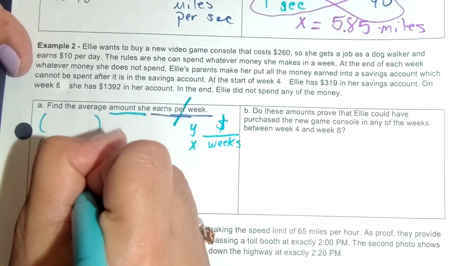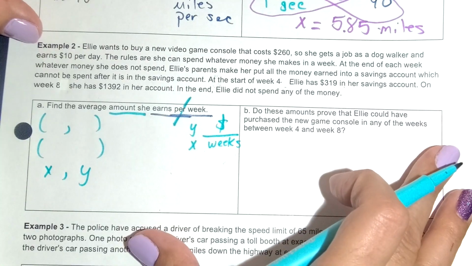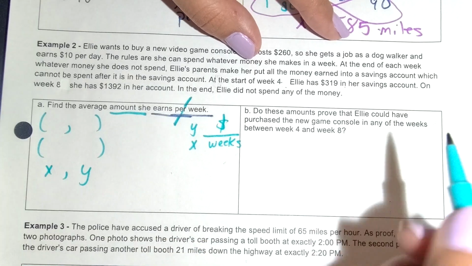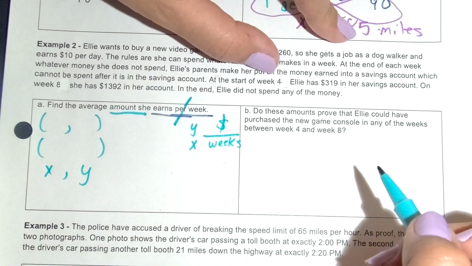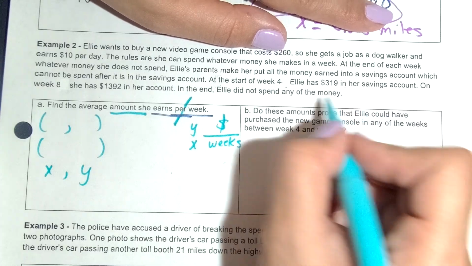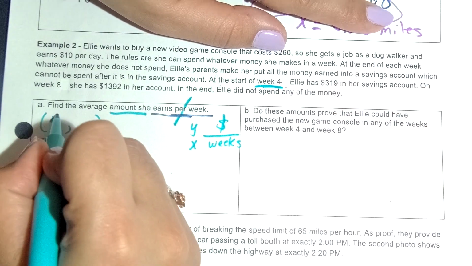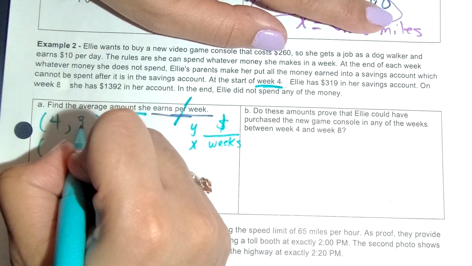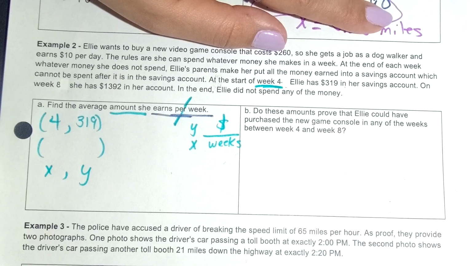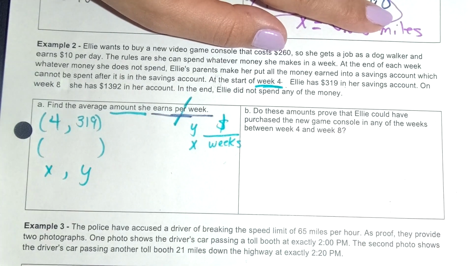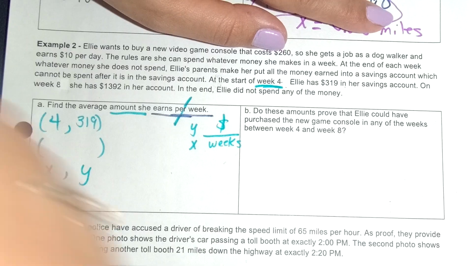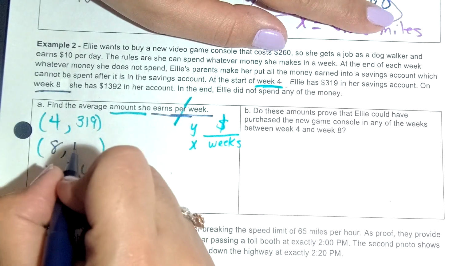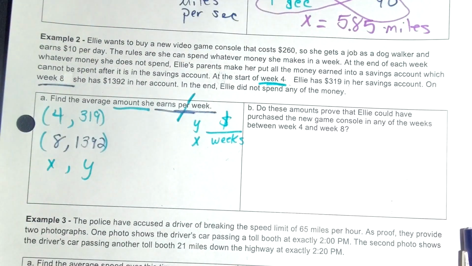Remember, it's going to be x comma y. So the first one, we need to know how many weeks. How many weeks so far? 4 weeks. Good. How much did she make in those 4 weeks? 319. Questions? What's the next one? 8 weeks. Very good. Now how do I solve this?